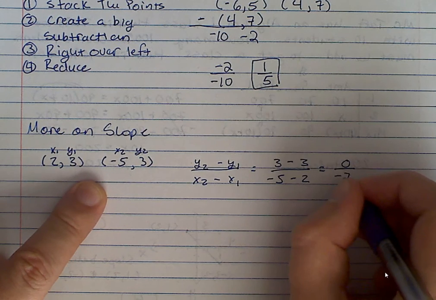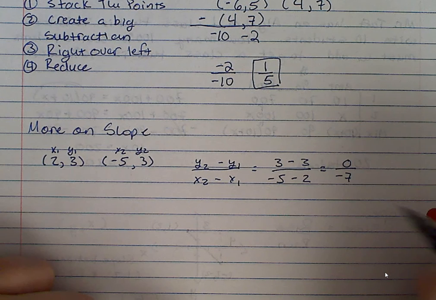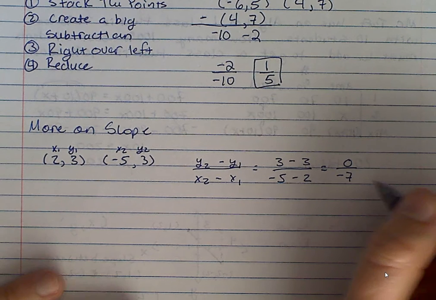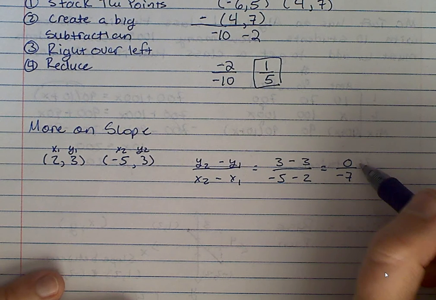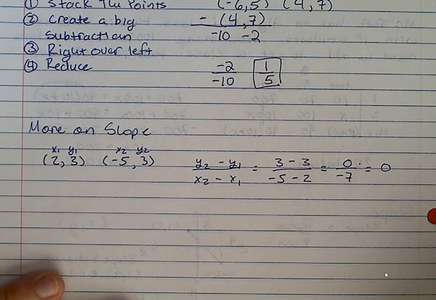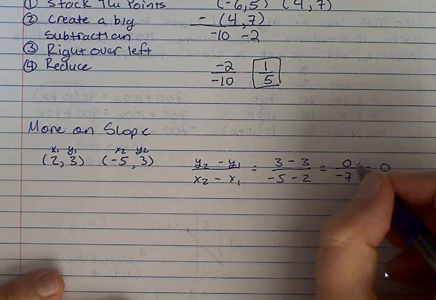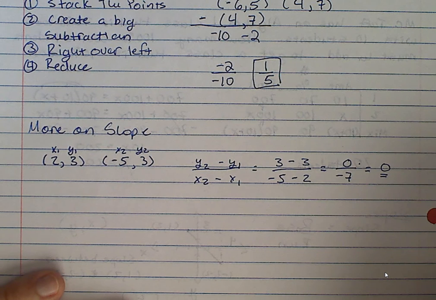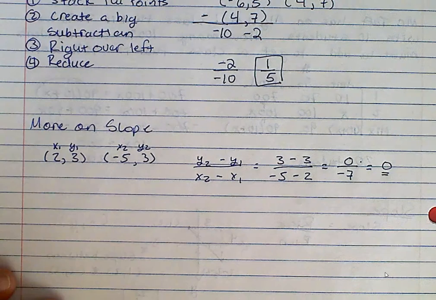Now, when you end up with a 0 in the fraction, it depends on where the 0 is as to what your answer actually ends up being. If 0 is on top, then your answer is 0. So if 0 is on top, your answer is 0. Alright? Now, it's going to be different if 0 is on the bottom.